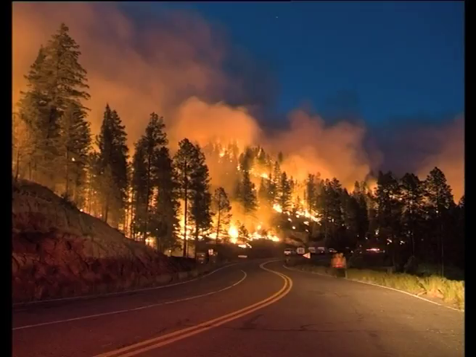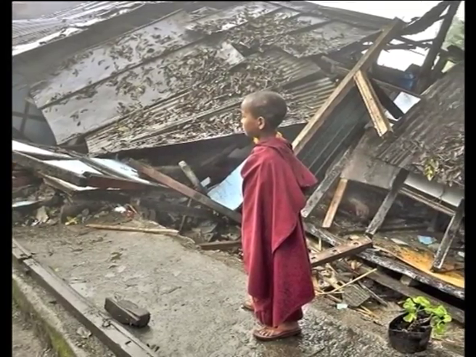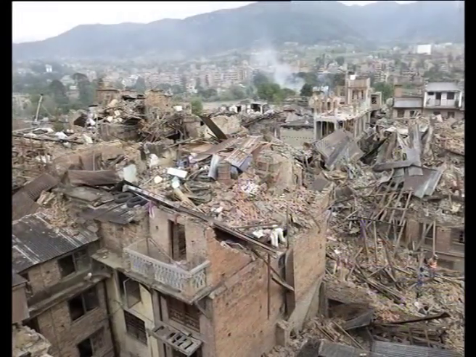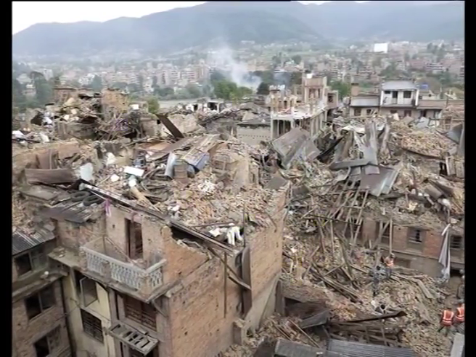An adverse event will not rise to the level of a disaster if it occurs in an area without vulnerable populations. In the year 2015, Nepal, a vulnerable area, had disastrous consequences and left long-lasting damage, requiring years to repair.